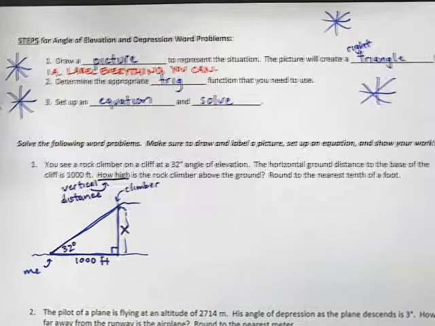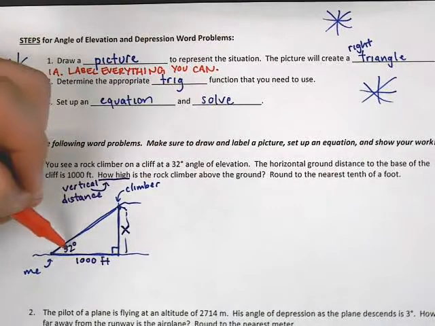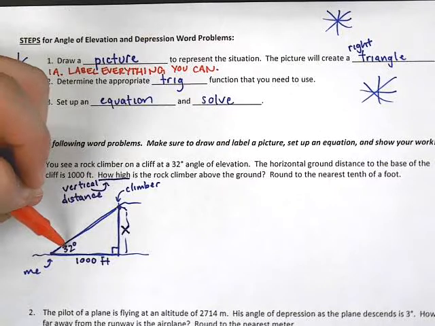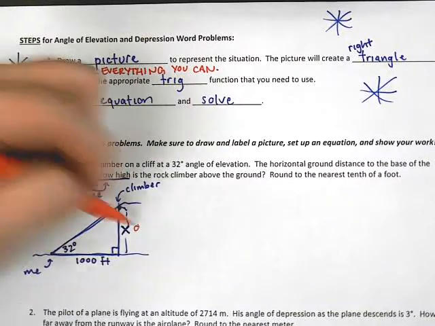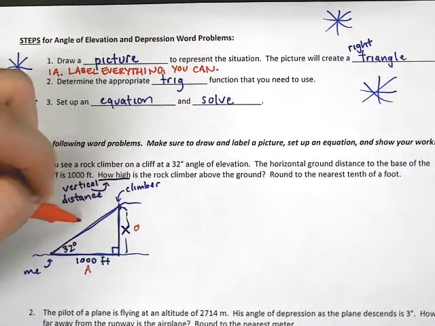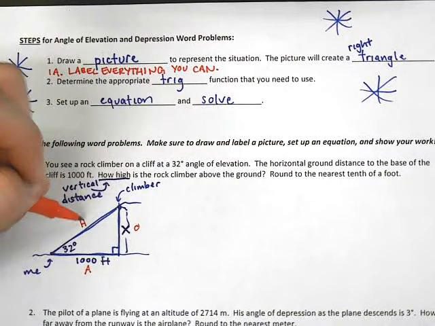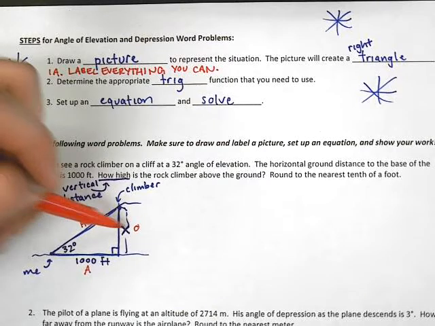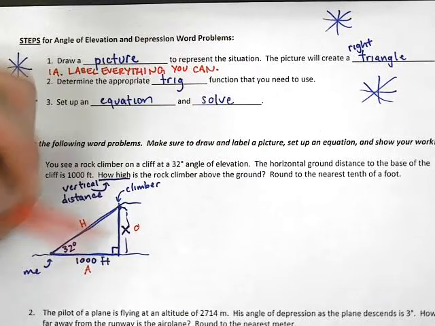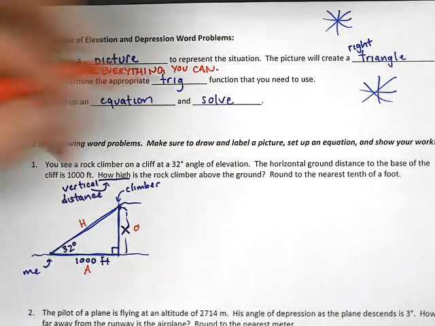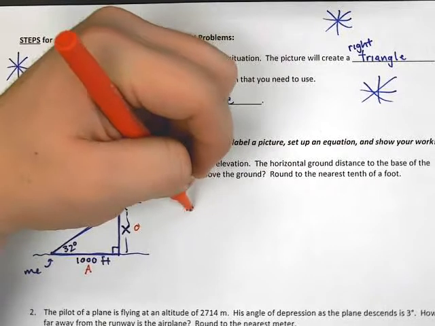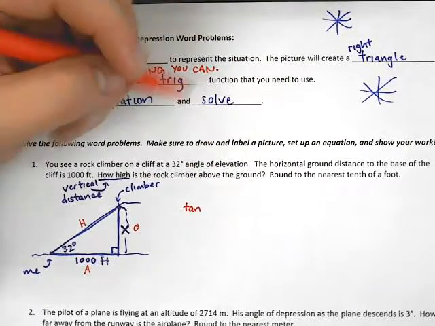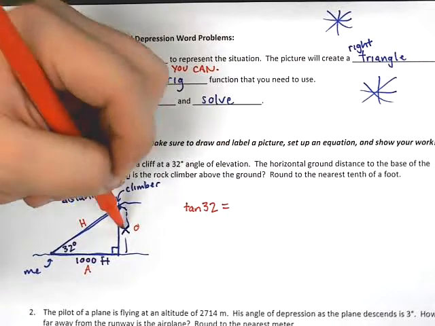Now we're ready to solve. If this is my angle that I have, 32 degrees, well then this is my opposite, this is my adjacent, this is my hypotenuse. Well, I don't care about the hypotenuse. I have x on my opposite, adjacent, OA, tangent, TOA. Alright, so I know that I'm going to use the tangent of my angle, and that's going to have to equal my opposite over adjacent.